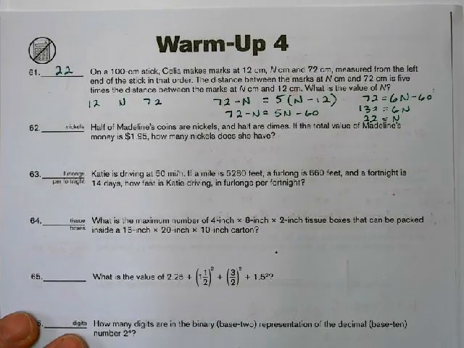Number 62. Half of Madeline's coins are nickels and half are dimes. If the total value of Madeline's money is $1.95, how many nickels does she have? Okay, so there's a bunch of different ways we could do this one.